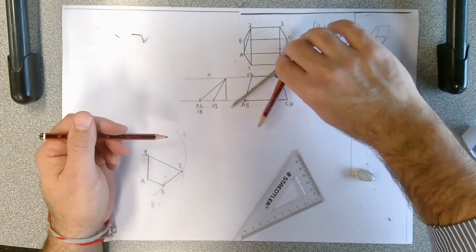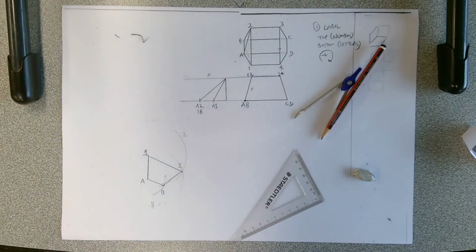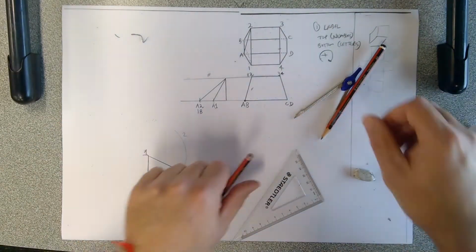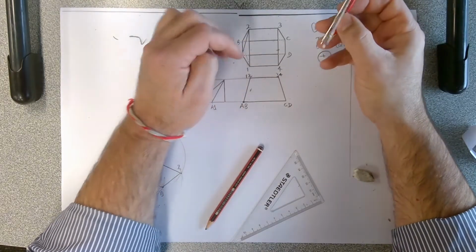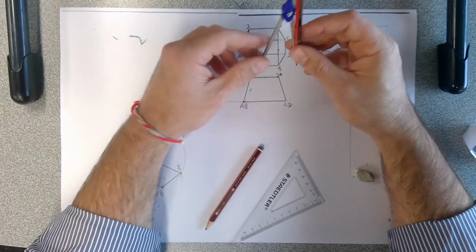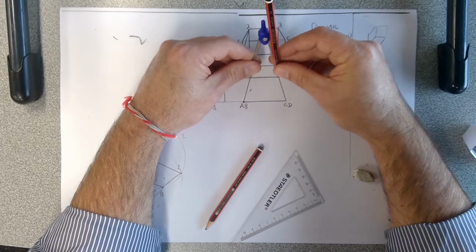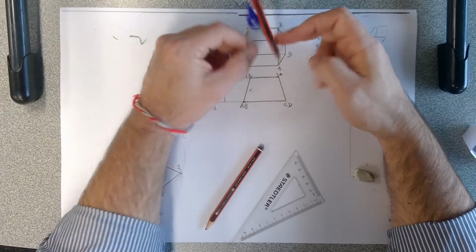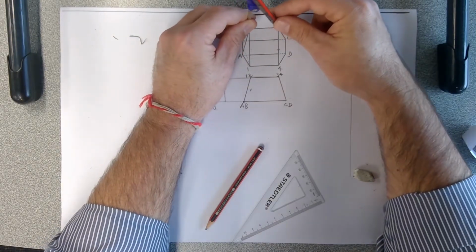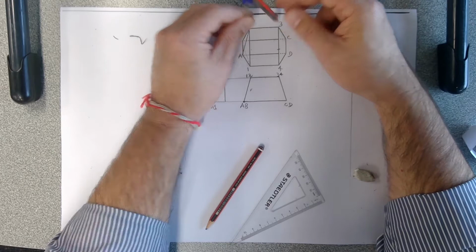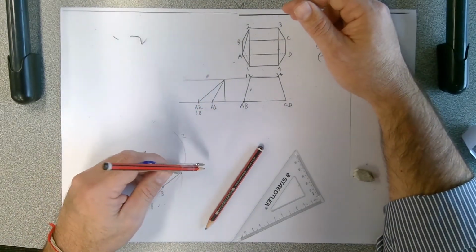Now we need to go from 2 to where? Well, you know how to count. You go 2 to 3. So 2, 3 is horizontal in this view. If it's horizontal in one view, it's going to be true in the other view, and actually they're both the true distances, so it doesn't really matter, but that rule works. So 2 to 3.